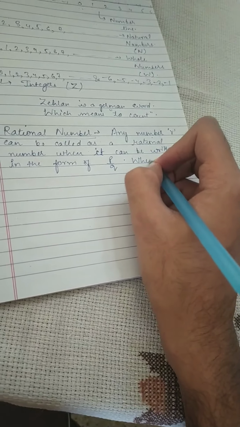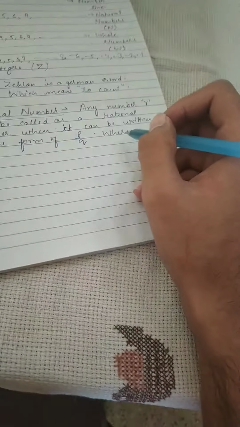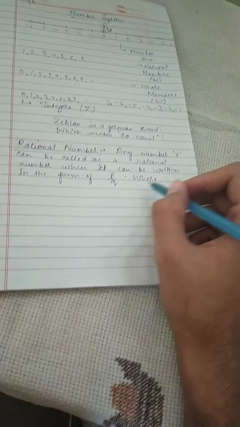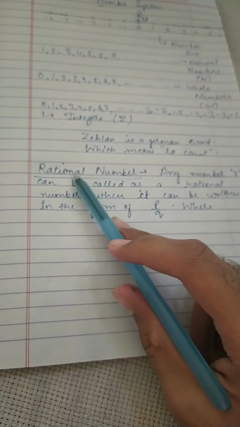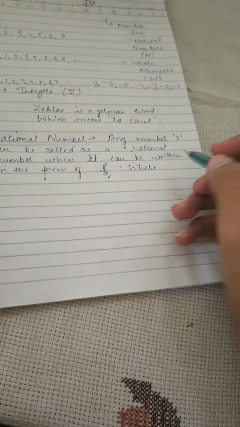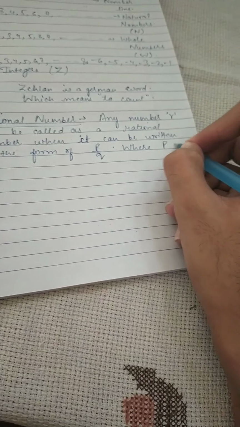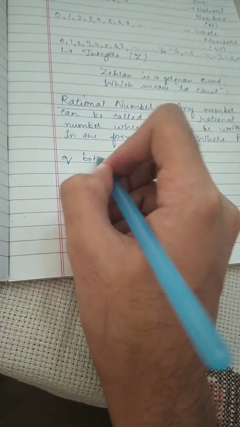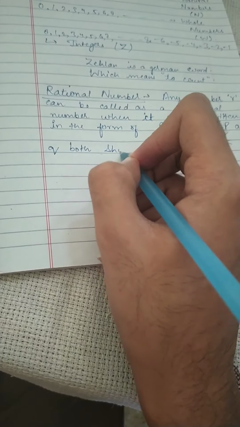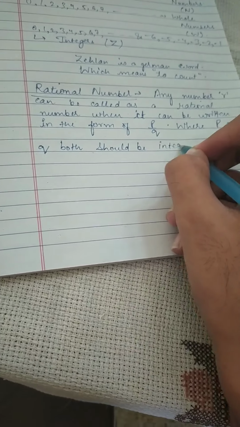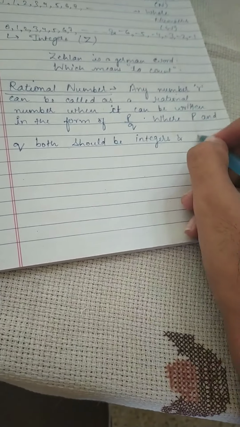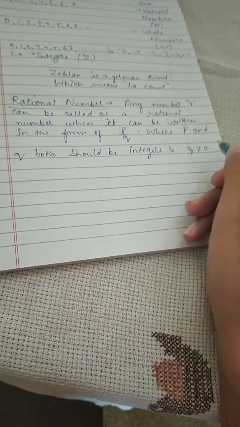where, and the thing which I am going to write are the important conditions for being a rational number, P and Q both should be integers, and Q should not be equal to 0.